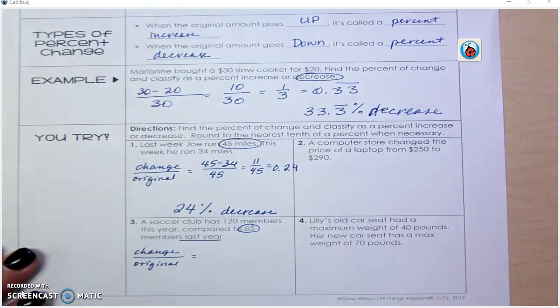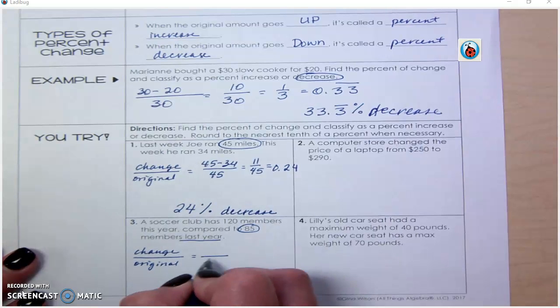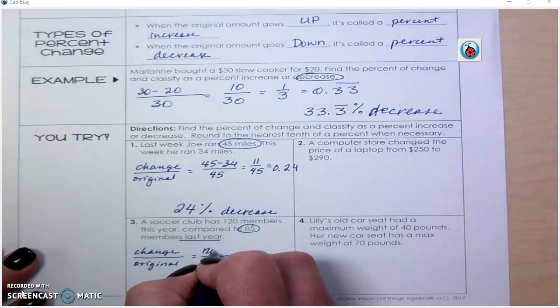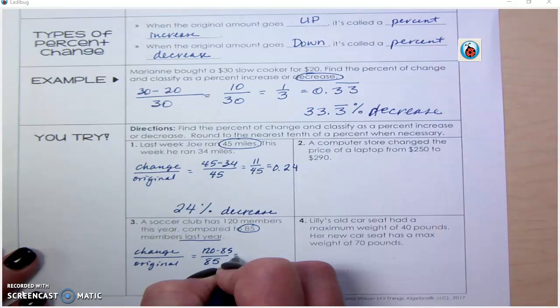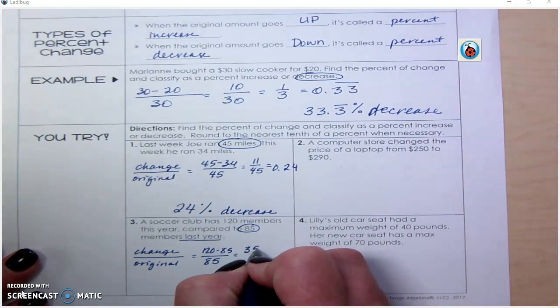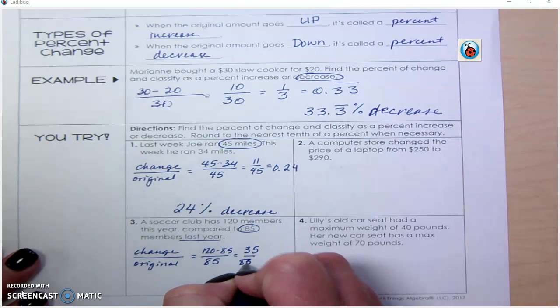That's how they know whether membership is growing or not. So the original number was 85. The change in membership is 120 minus 85. I want to make sure that you are not just taking the numbers as they were. You really need to do a little bit more prep on those. And so we will have 35 over 85.